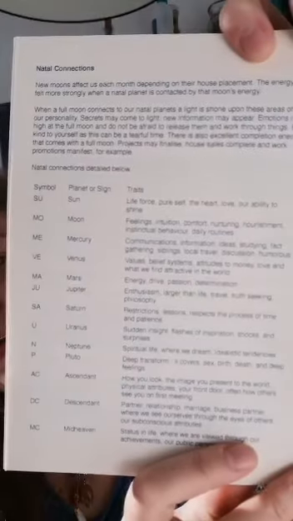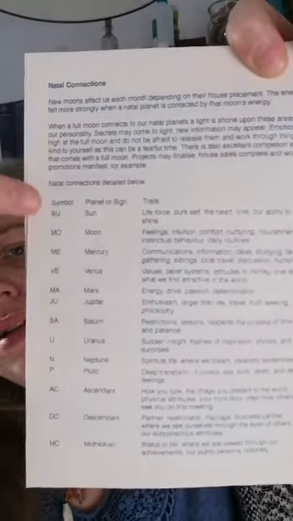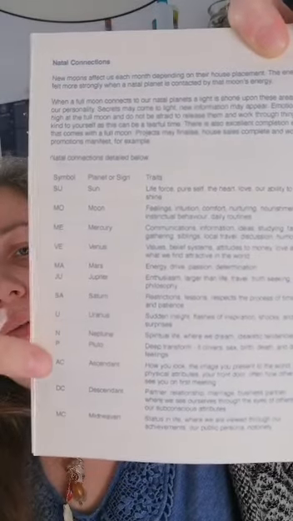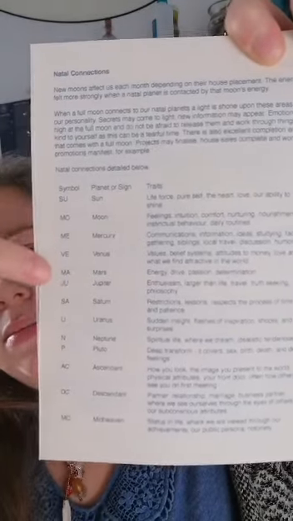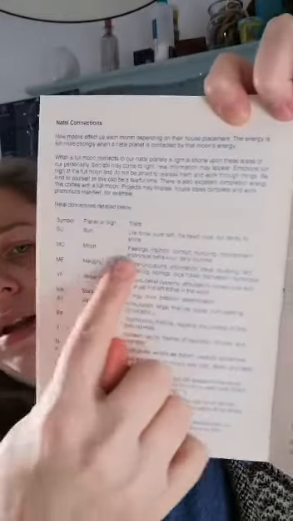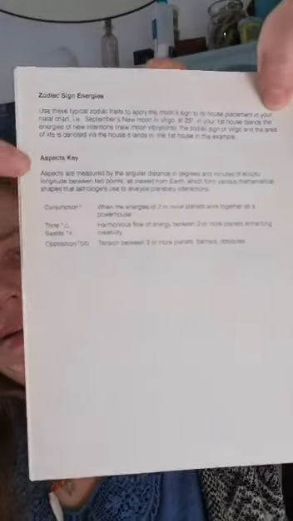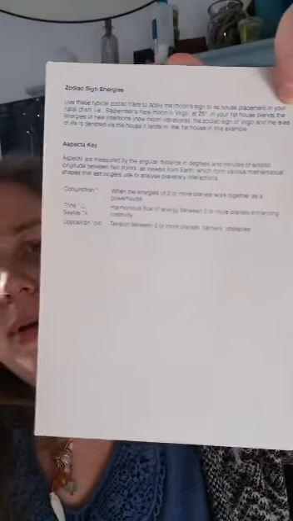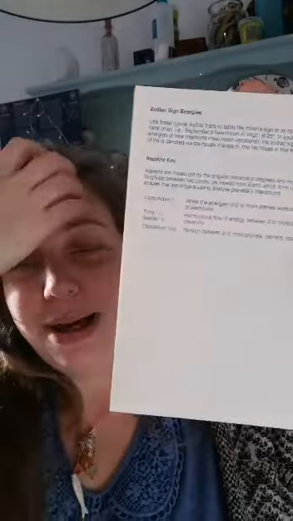Okay, I'm going to move on to the next page, and these are all just abbreviations that I've made of the planets to keep them simple, and then a brief explanation. And then we've got zodiac signs as well, and a brief explanation. Okay, and then the aspects key.